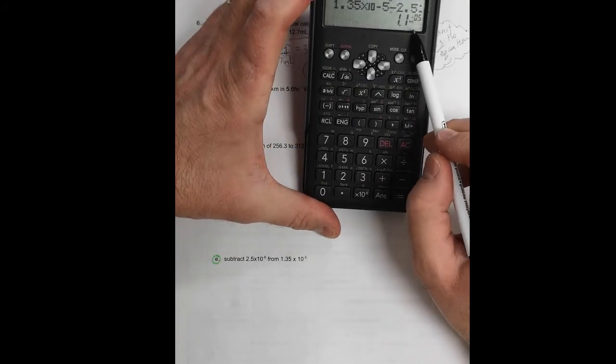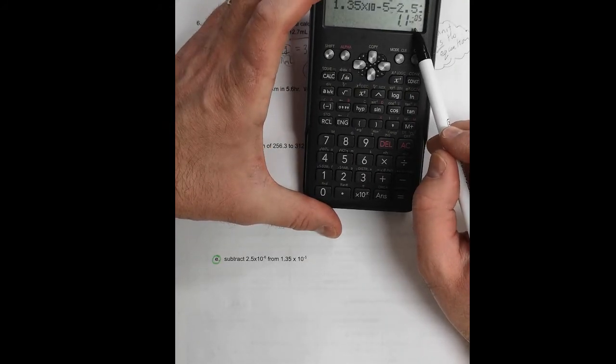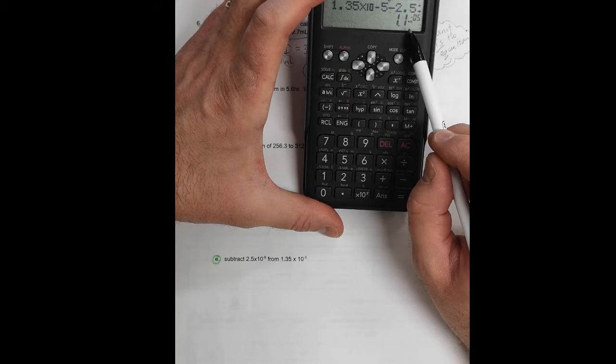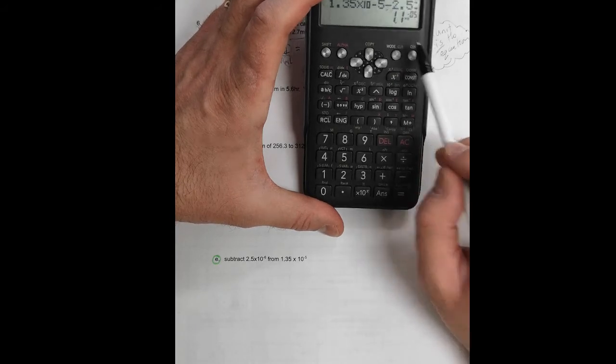However, calculators are always going to truncate off trailing zeros. That's just what calculators do. Let's take a few moments here and let's see if we can do this by hand and figure out how much precision this value should have.